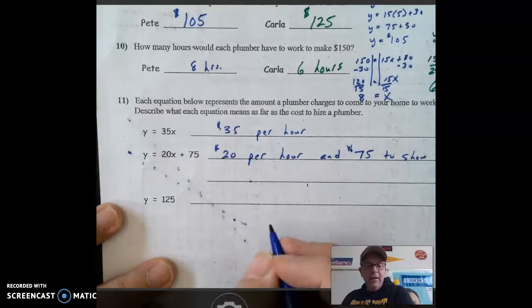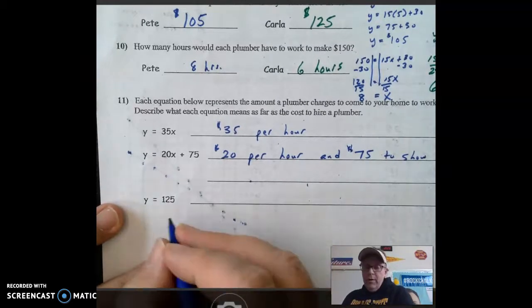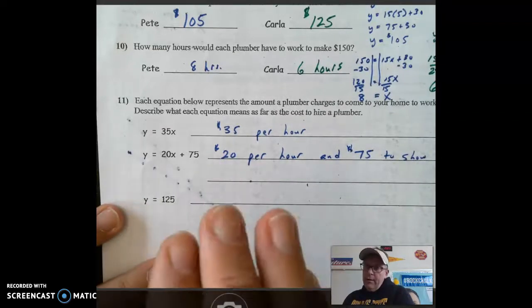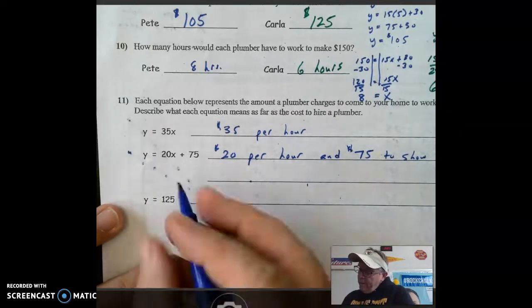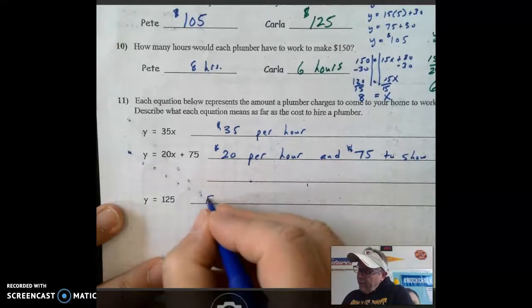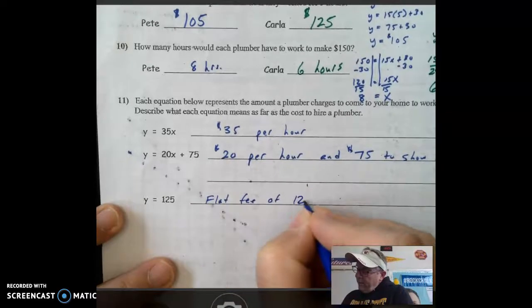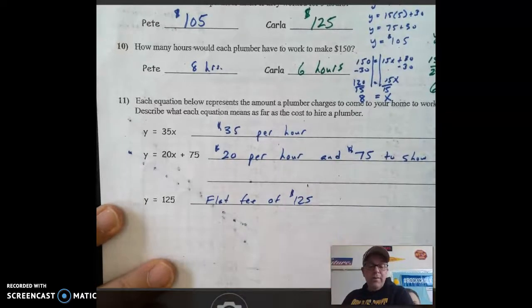And lastly, y equals 125, so that's a zero slope. It would cross the y-intercept at 125. This just means a flat fee of $125. So if you have a job that's going to take 7 years, you get the y equals 125.